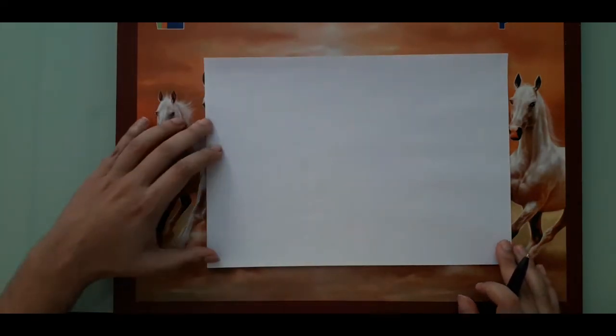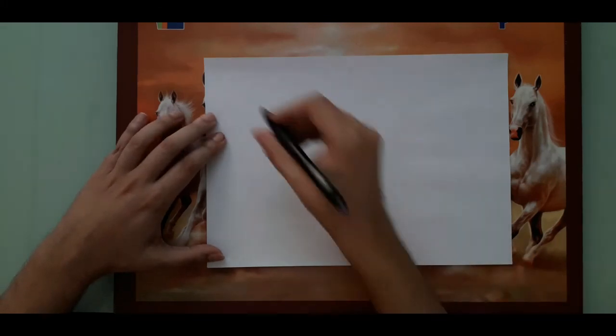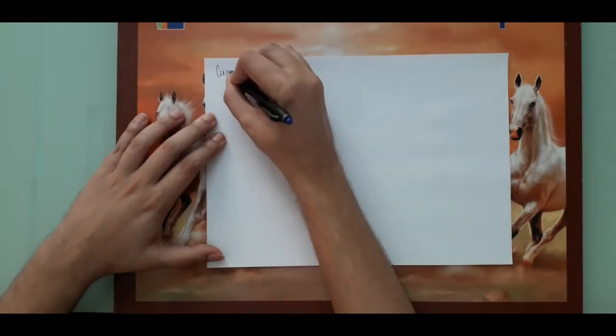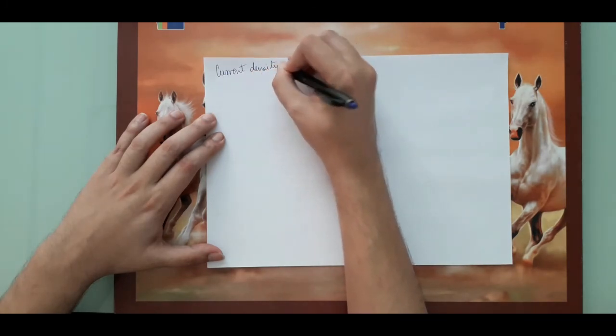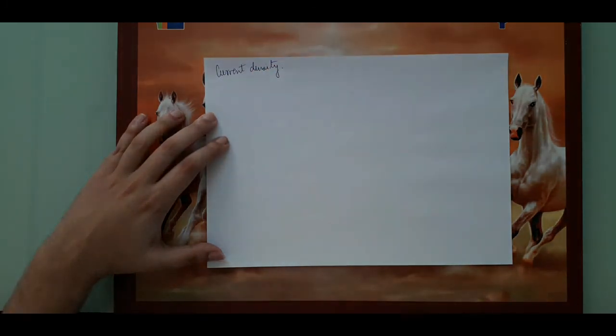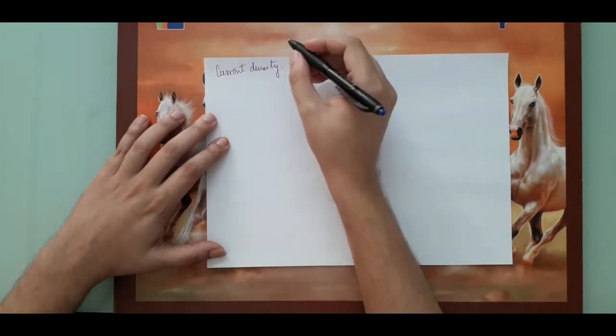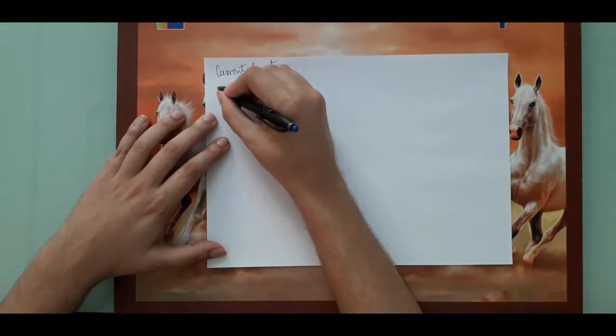Now, let us define something called the current density, or what we call the conduction current density.